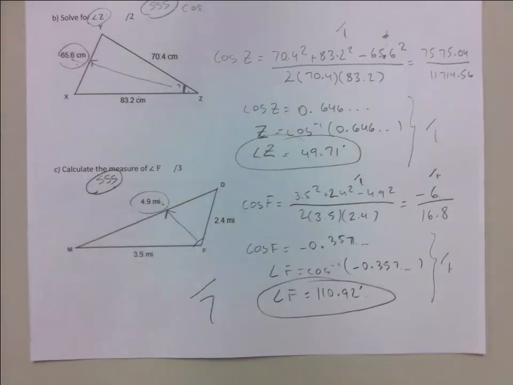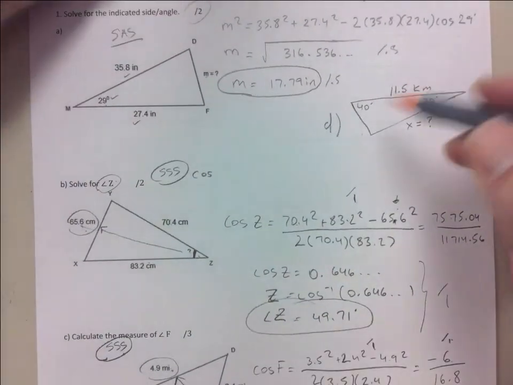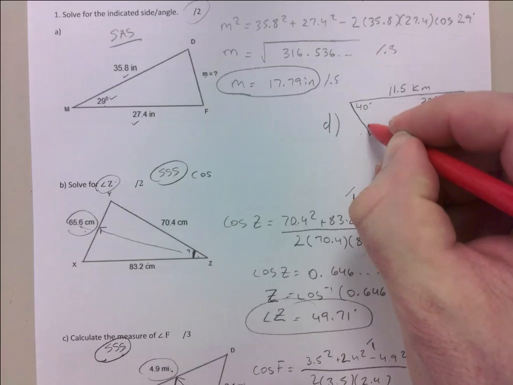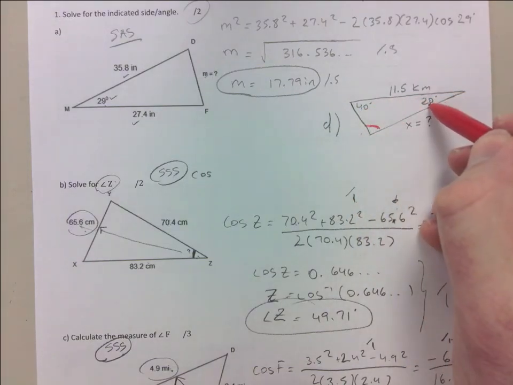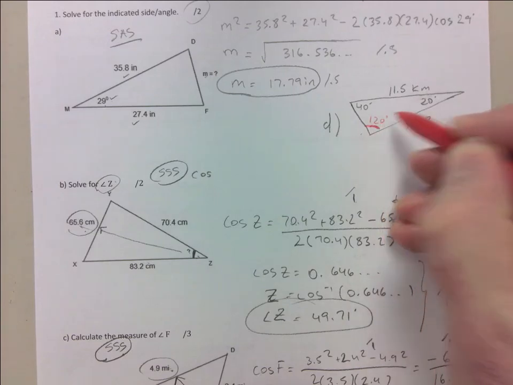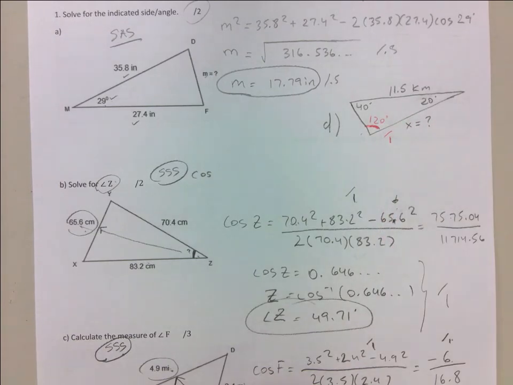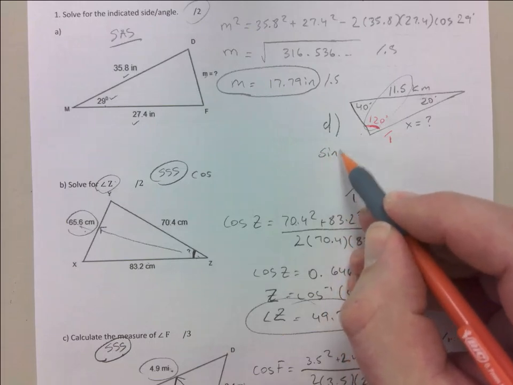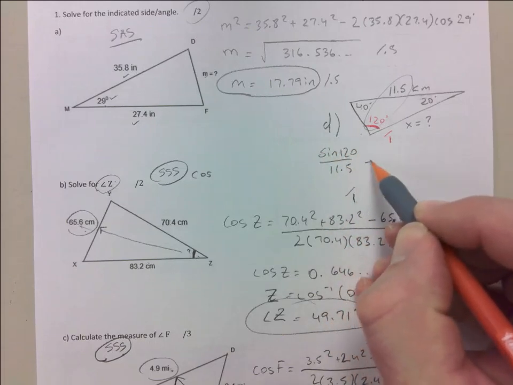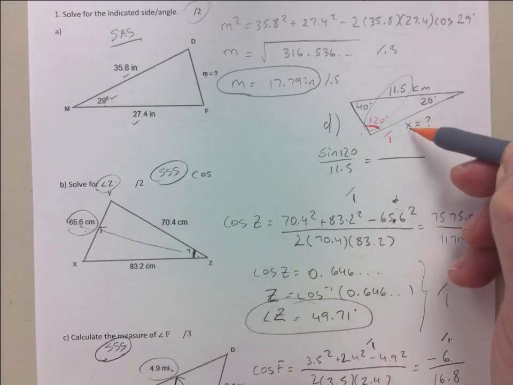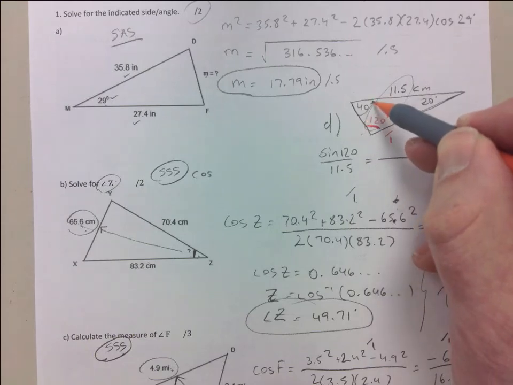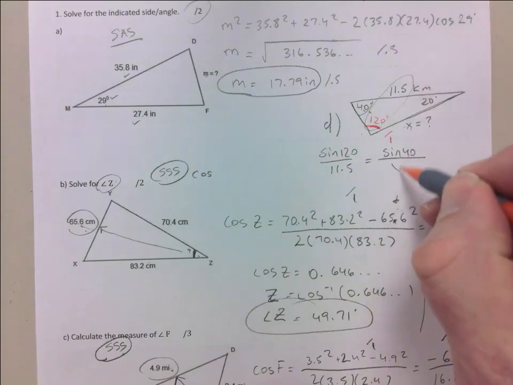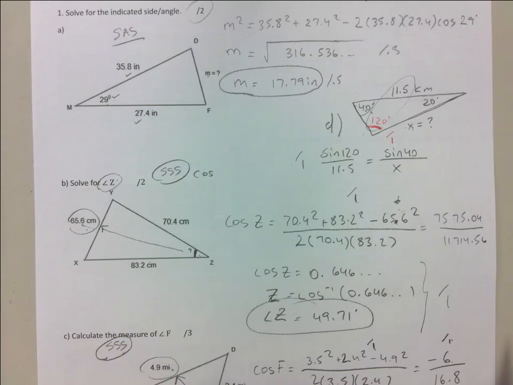Go ahead and write it down if you can. So here, you're going to get an extra mark for figuring out this third angle. So this adds up to 60, which means that this is 120, right? So you get a mark for the 120, a full mark for that. Then you realize you have a pair. So we're going to go sine of 120 over 11.5. If you want to solve for side x, you need to take the angle across from it. Okay, so it's sine of 40 over x. You're going to get another mark for the setup there.